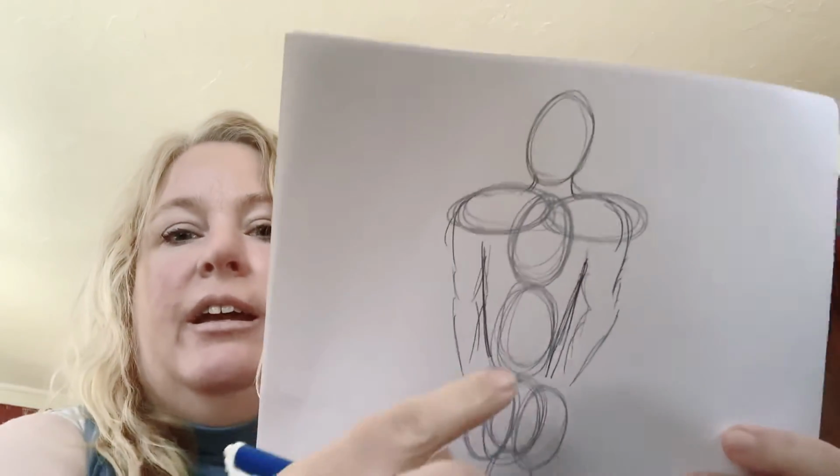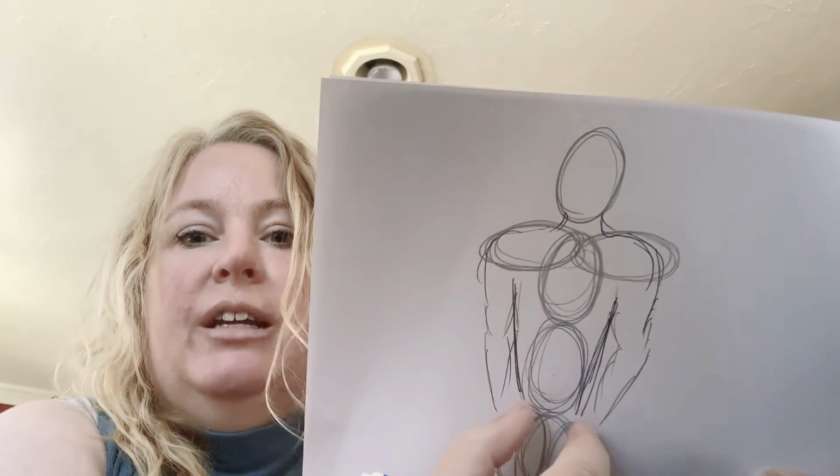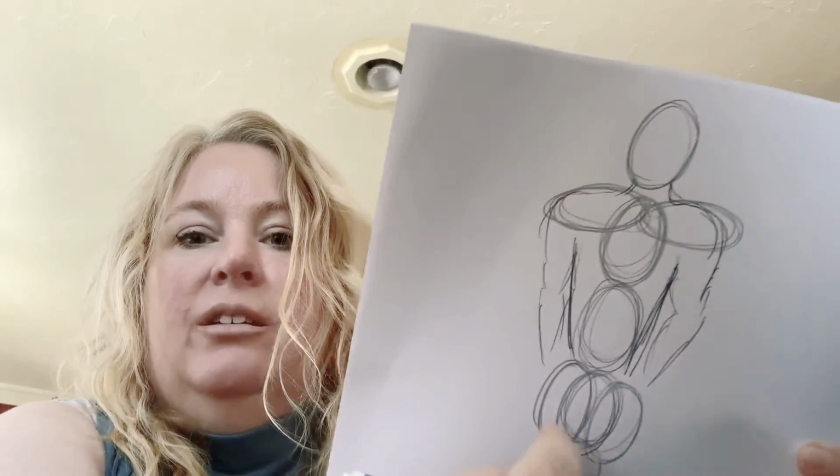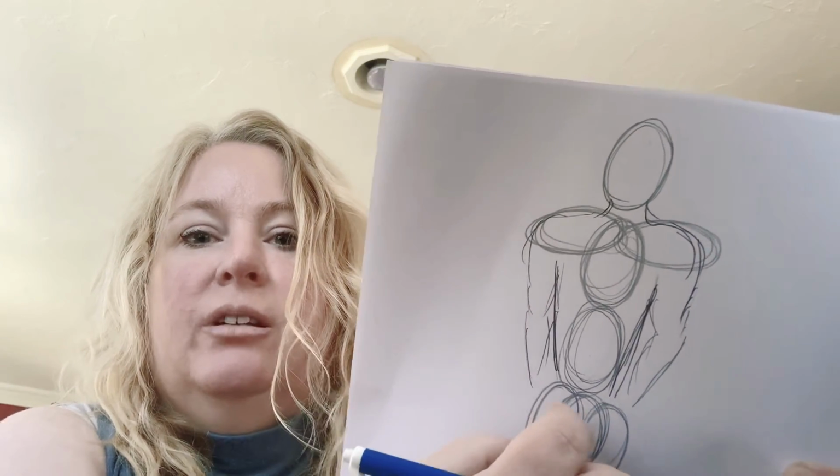Okay, and still I think my guy is gonna be male. So now I kind of added where his waist is starting to come into that hip area. I gave him some muscle arms there. Haven't added the hands yet.